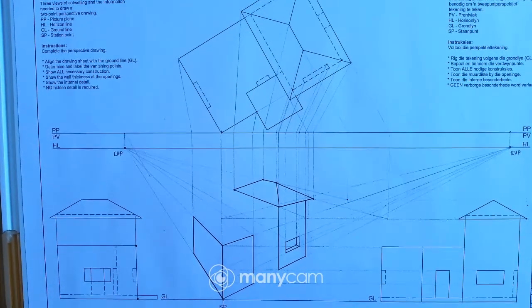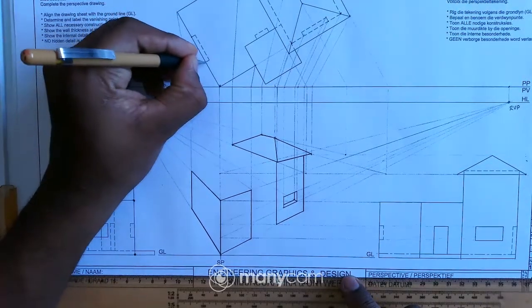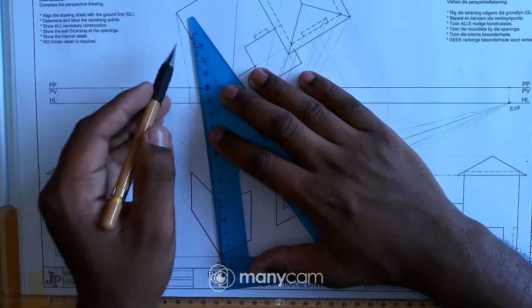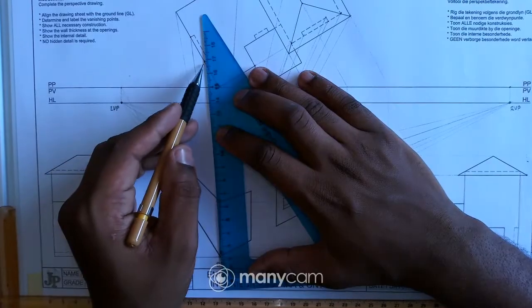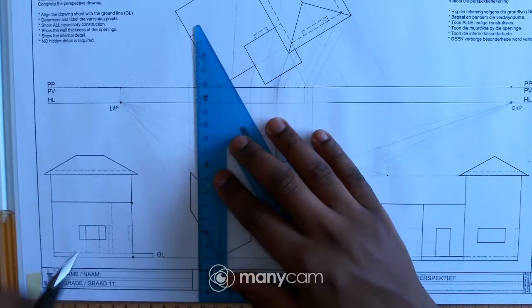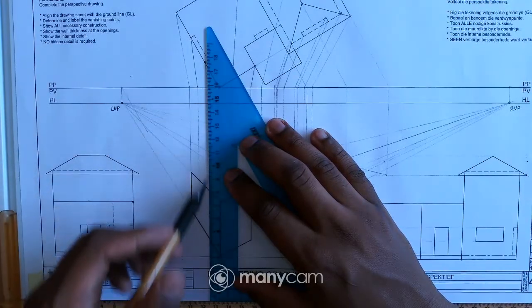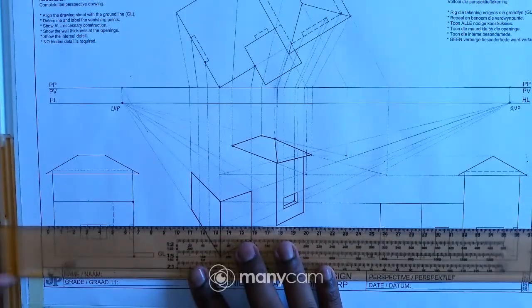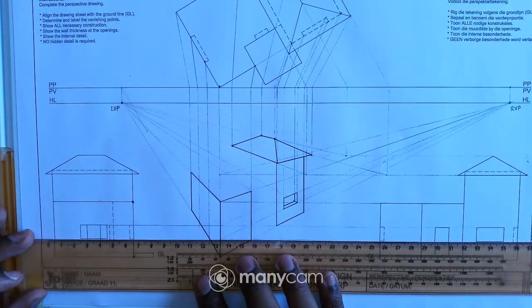Okay, sharp. Now I'll have to project these points down to the station point first, like that, and from there draw vertical lines. Then the height: I'll have to project the height of the window to that line.